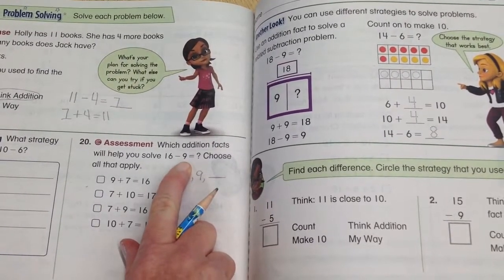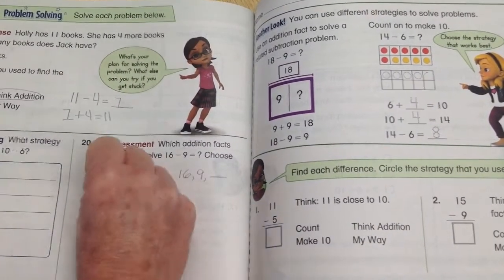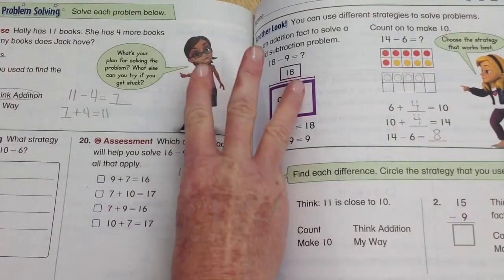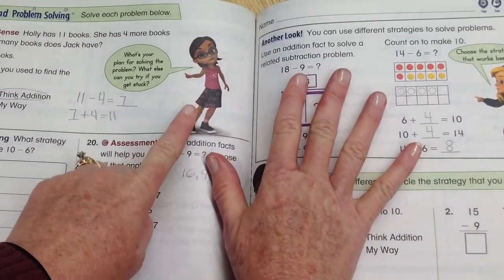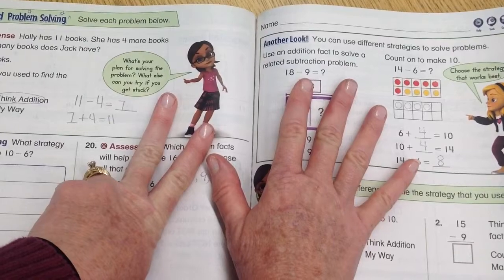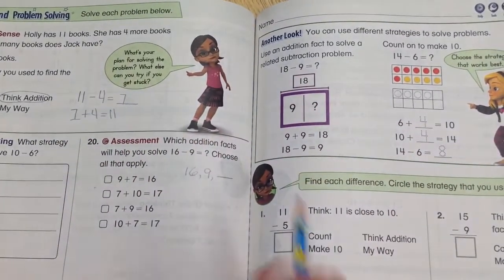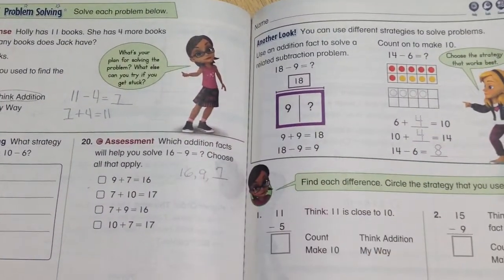So again, I'm going to start at 9 and count up to 16. 9, 10, 11, 12, 13, 14, 15, 16. How many fingers do I have up? 7. So my third number is 7.